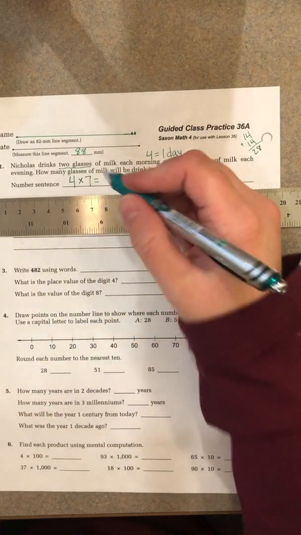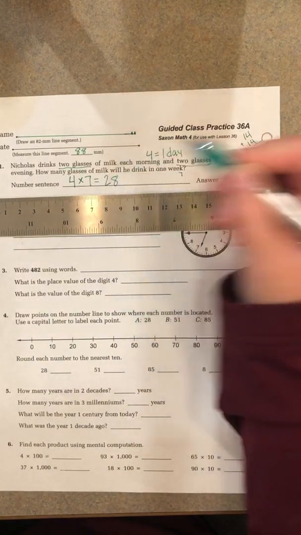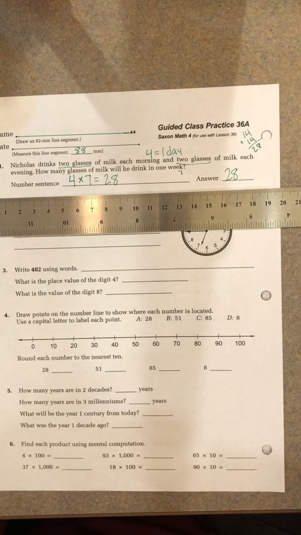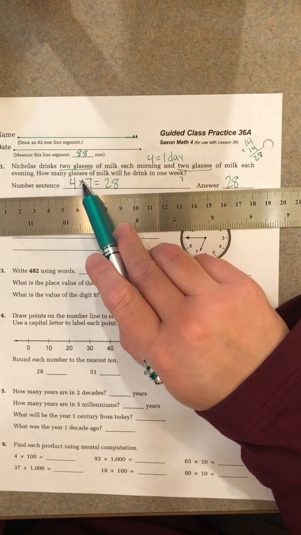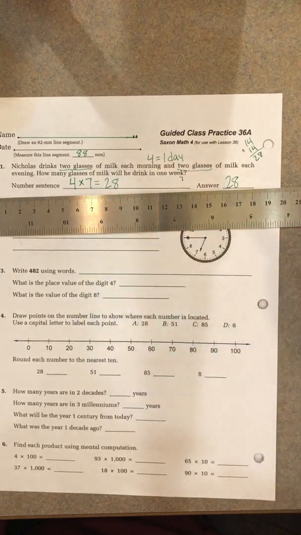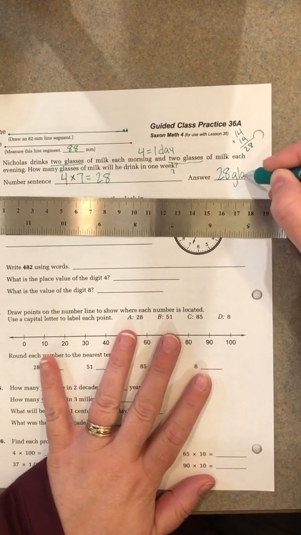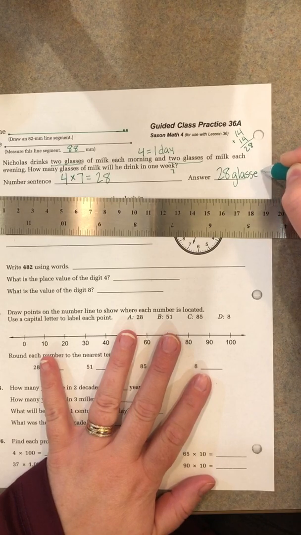So 4 times 7 is 28. 28, and what were we counting again? How many glasses of milk? So he drinks 28 glasses every week.